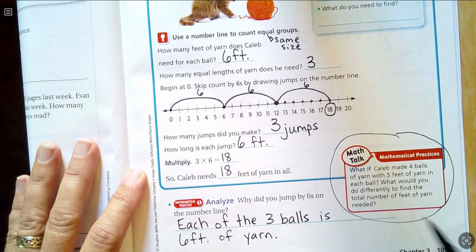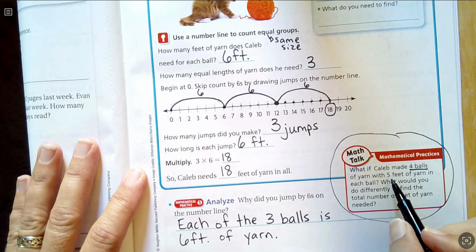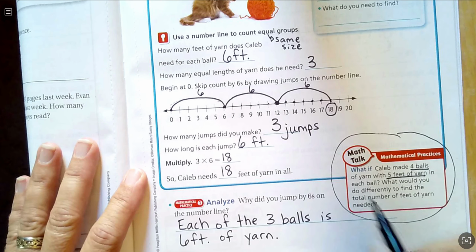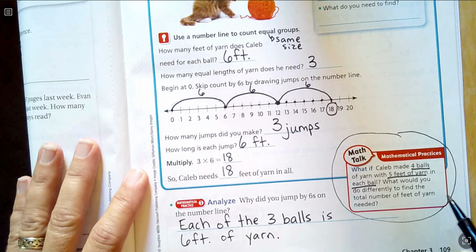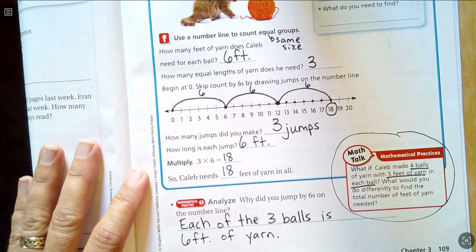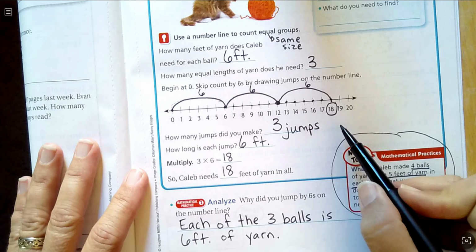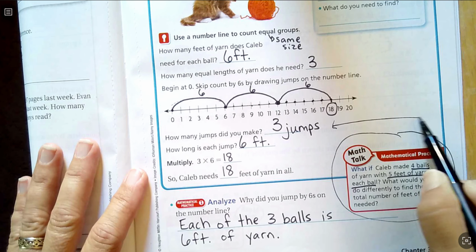What if Caleb made 4 balls of yarn with 5 feet of yarn in each ball? What would you do differently to find the total number of feet of yarn needed? So I'm kind of going to imagine I had a different number line.